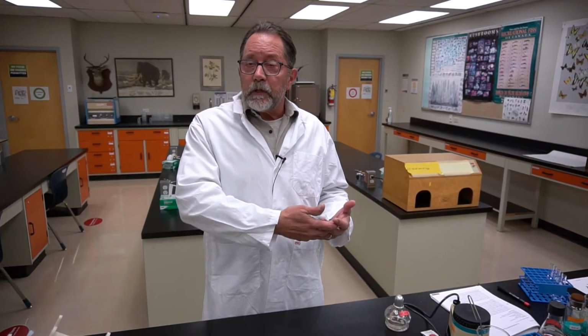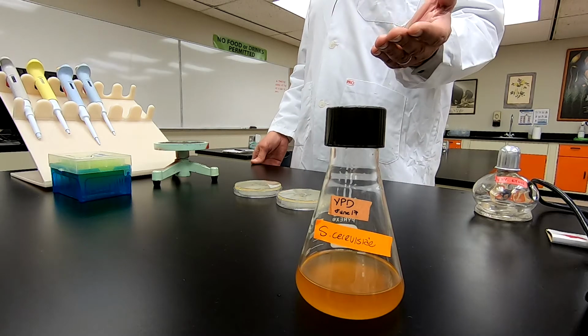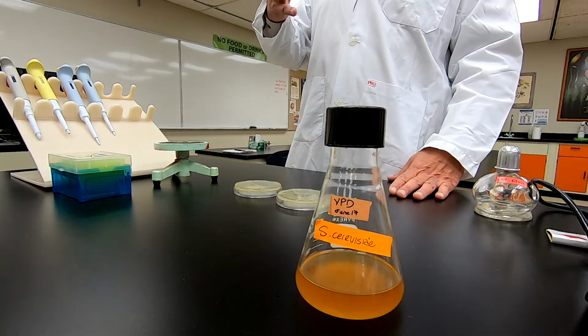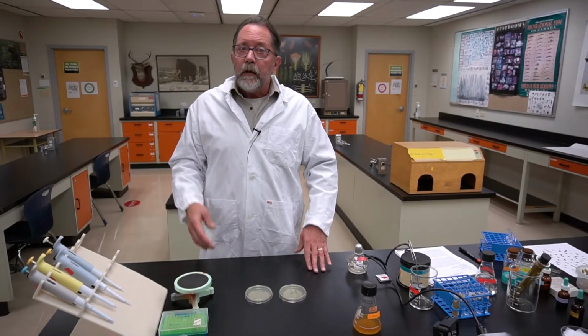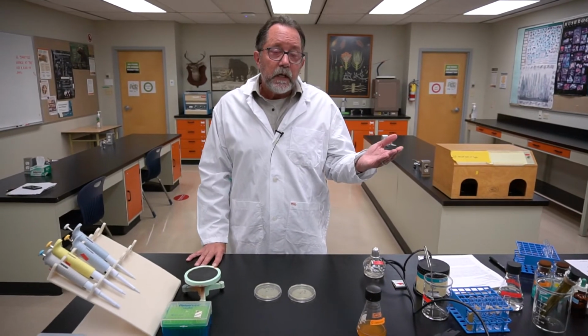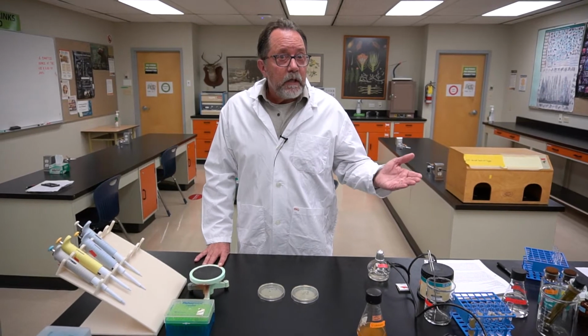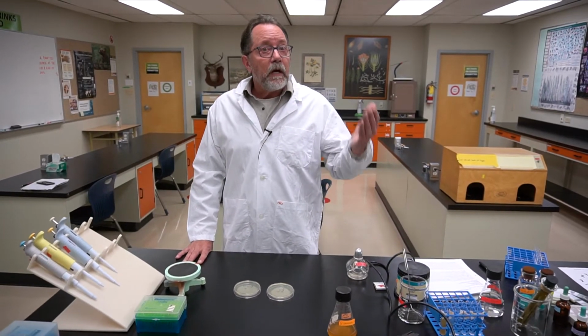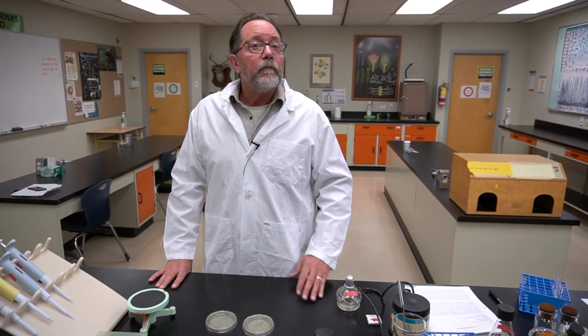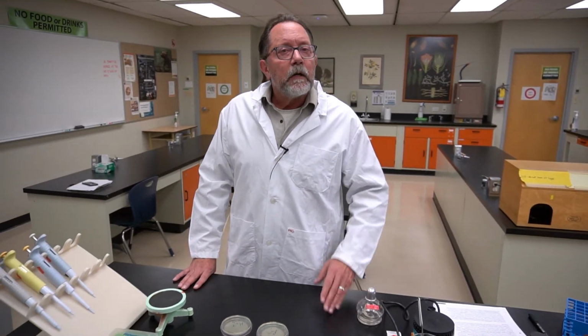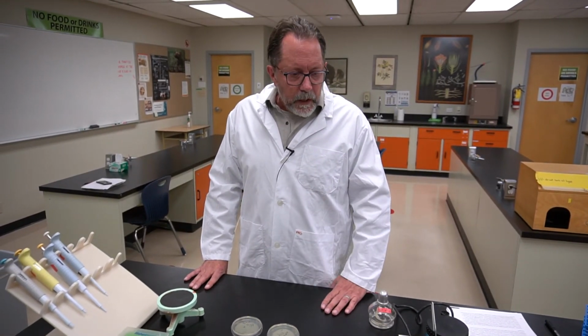And the reason we're starting with a mutant and counting how many times it reverts is because it's so easy to count. We'll be plating this strain on media that contains histidine and media that doesn't contain histidine. Anything that grows on the media without histidine has to be there because it reverted. And more details about that later. Let's see how this is going to be done.